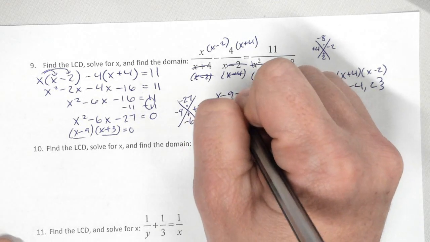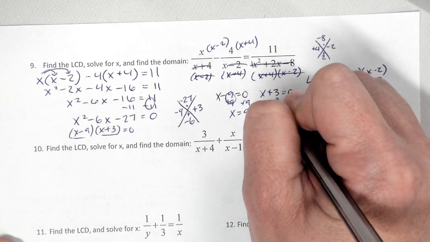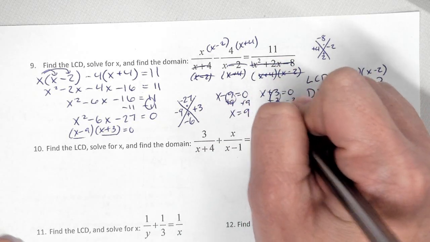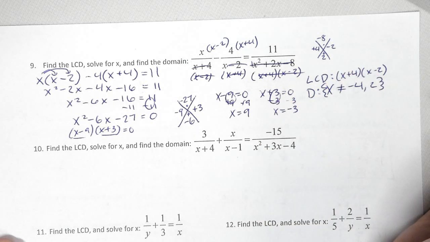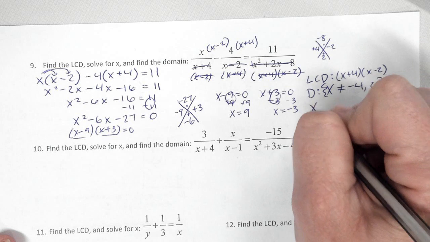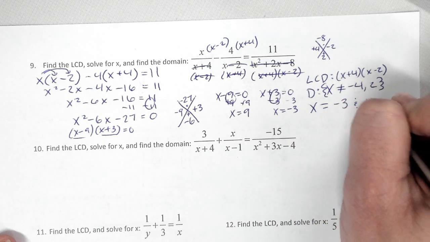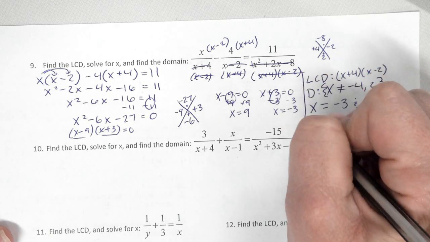So plus 9, x equals 9. Minus 3, x equals negative 3. Well, negative 3 is not there, 9 is not there, so they both work. So there are my solutions.